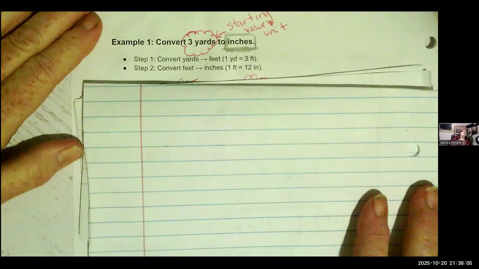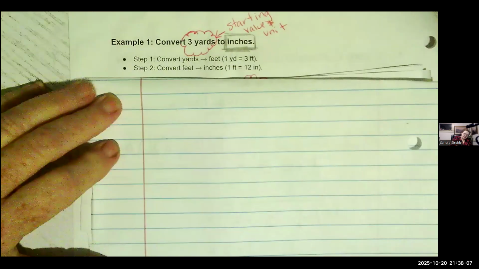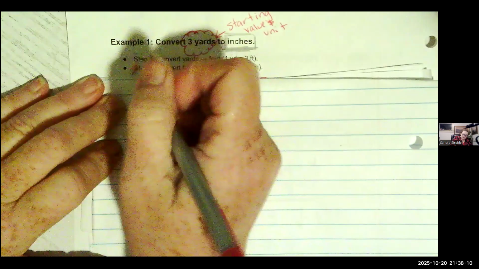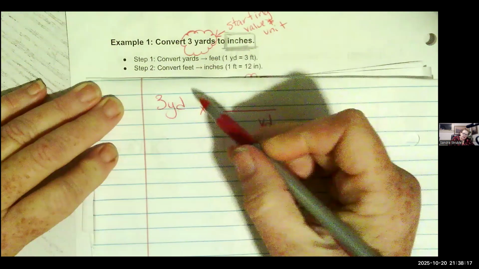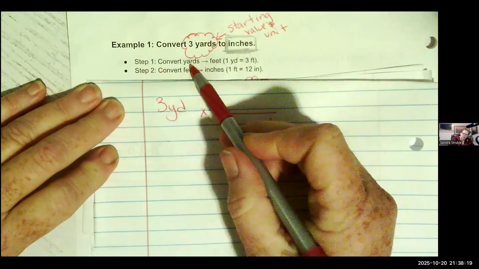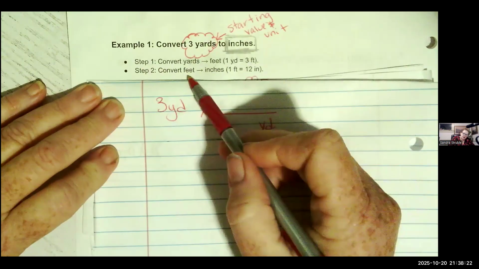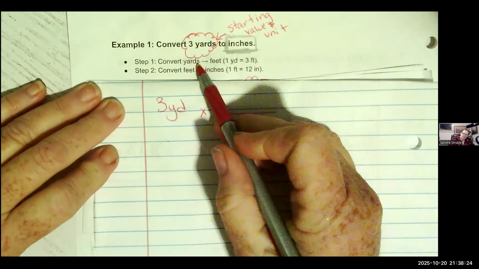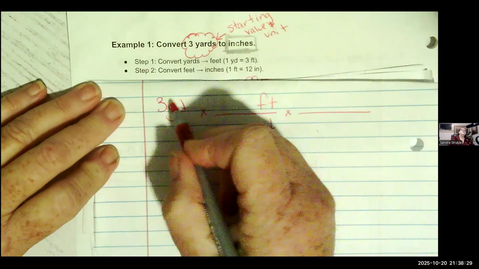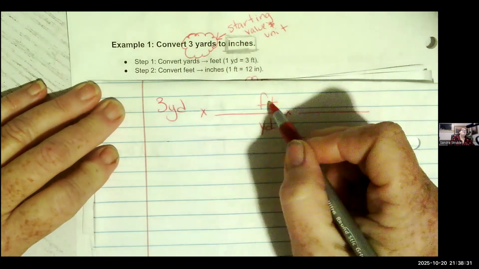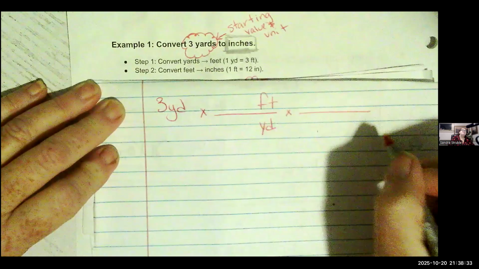Okay. So looking at example 1, they want us to convert 3 yards to inches. So they want us to start with 3 yards. That's what they're giving us, and we're going to convert to something. Well, I know I'm going to get rid of yards. I'm going from yards to inches. I don't have a direct line from yards to inches, but I can go from yards to feet. And when I multiply, the yards will go and I'm left with feet, but I don't want feet.